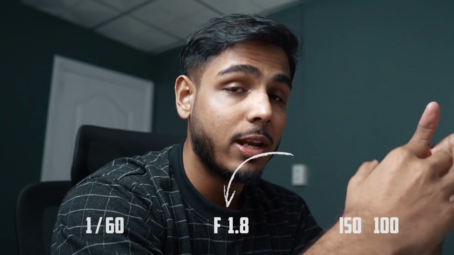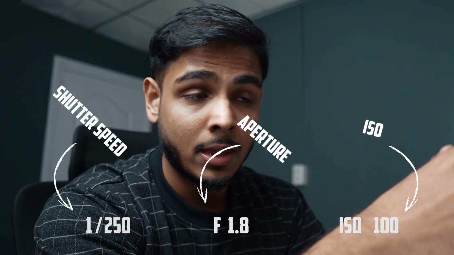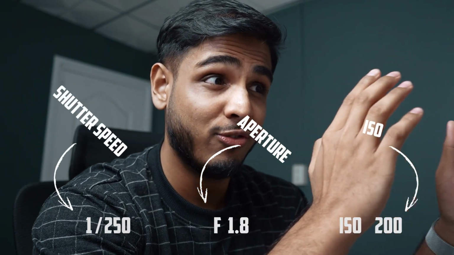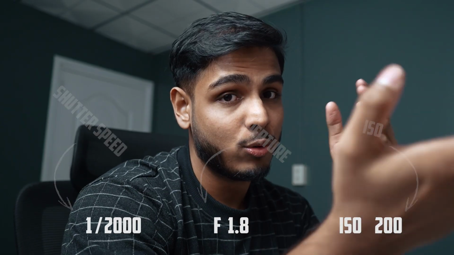If you want the image to be blurry in the background, then you have to adjust the other two. If you want the image to freeze, then you have to adjust the other two. So you have to choose exactly which is your most prioritized thing you want in these three elements. Choose that and you go with that, and you adjust the other two accordingly.